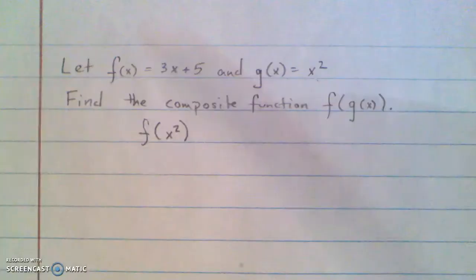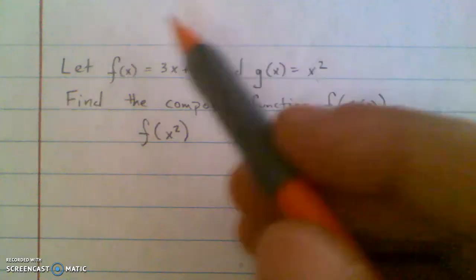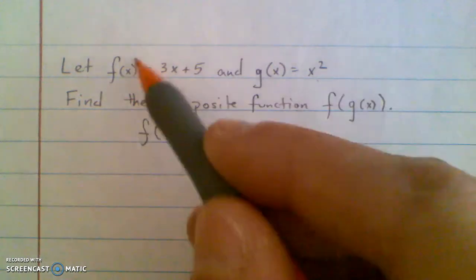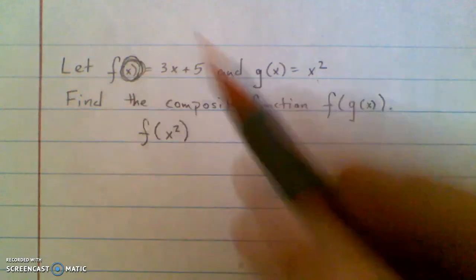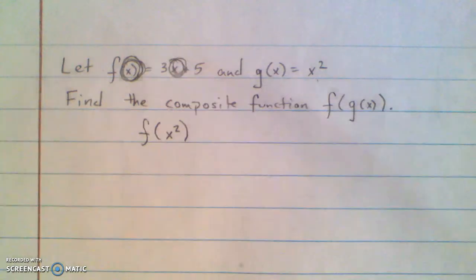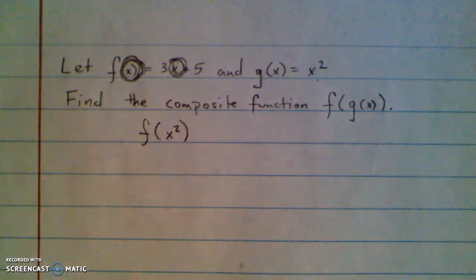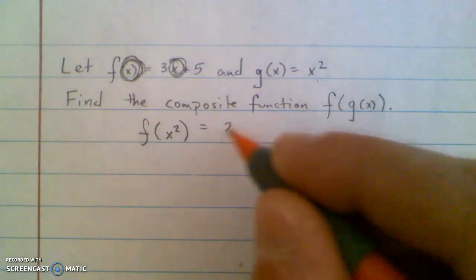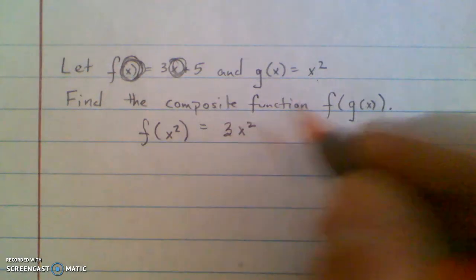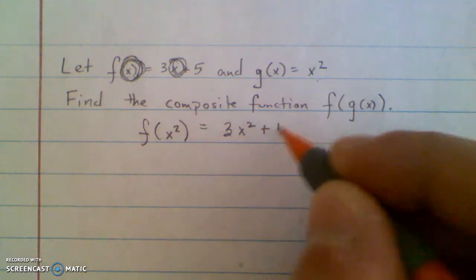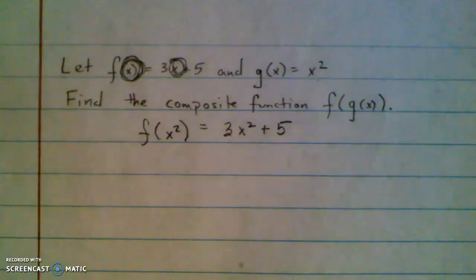I'm so used to having highlighters on the board, I can't do it now. We have f of x, we have an x right here. So in essence, when we find f of x squared, what we need to do is replace x with x squared in f of x. So we get 3x squared plus 5. Next question, can that be simplified any further?